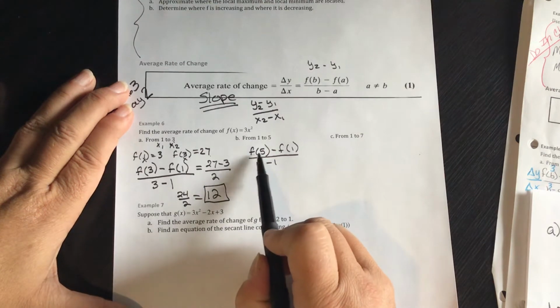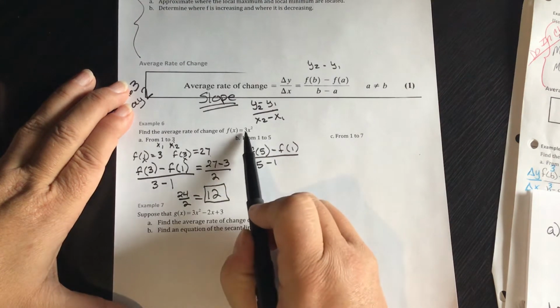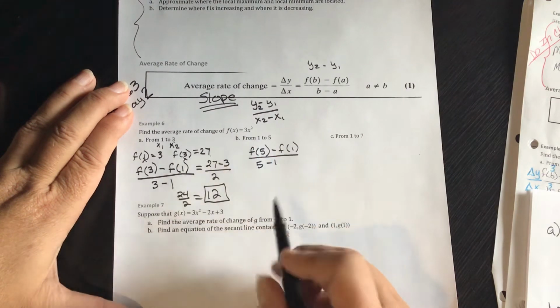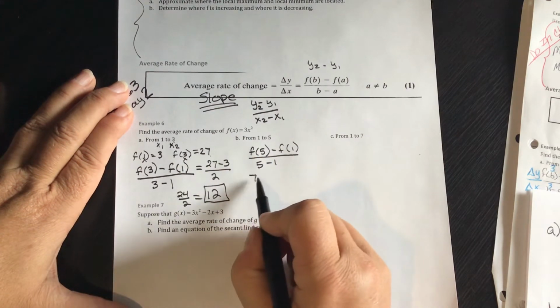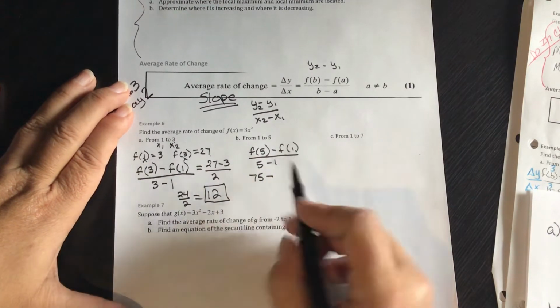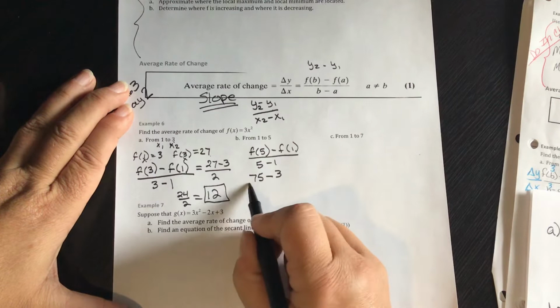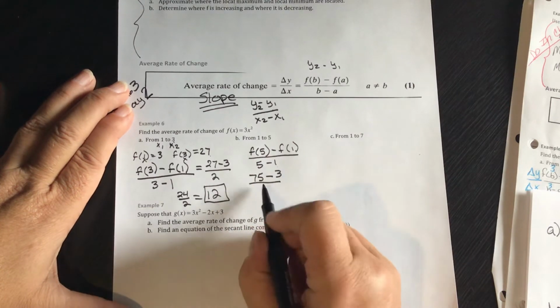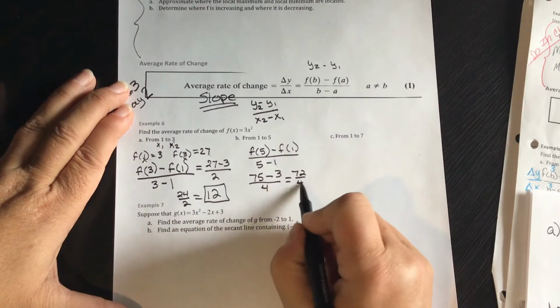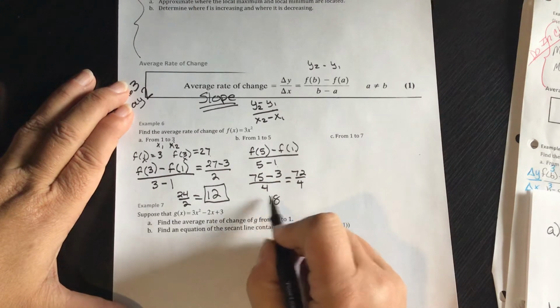If I plug 5 into my function, 5 squared is 25, times 3 is 75. I already found f of 1, which is 3, over 5 minus 1, which is 4. So this is 72 over 4, which is 18.